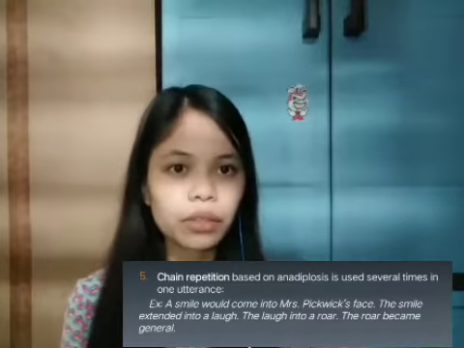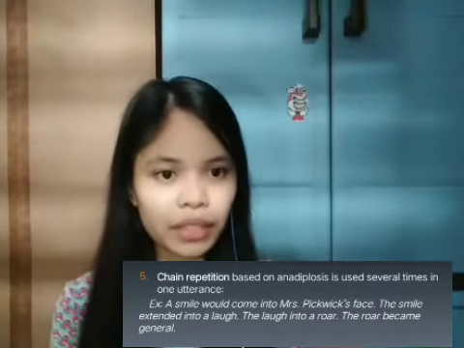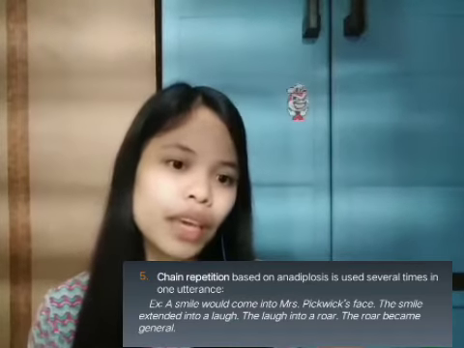Chain repetition is based on anadiplosis used several times in one utterance. So an example is, a smile would come into Mrs. Pickwick's face, the smile extended into a laugh, the laugh into a roar, the roar became general.